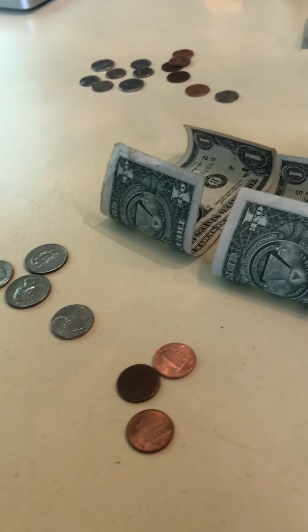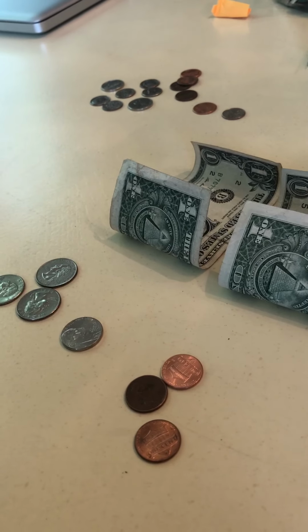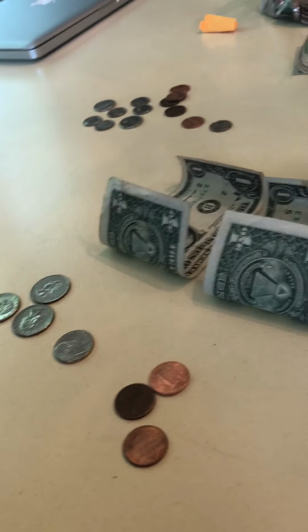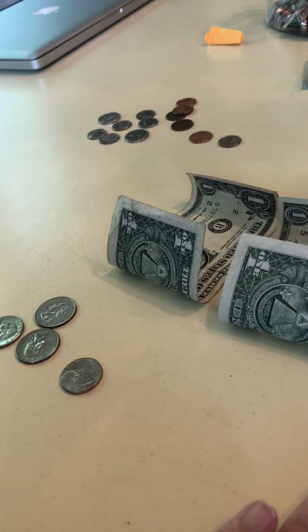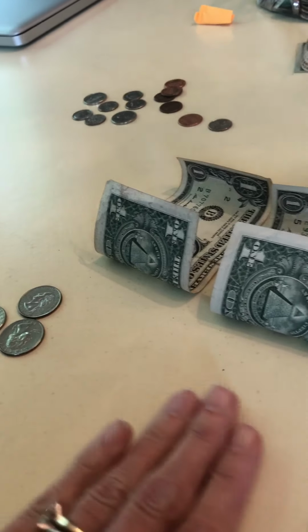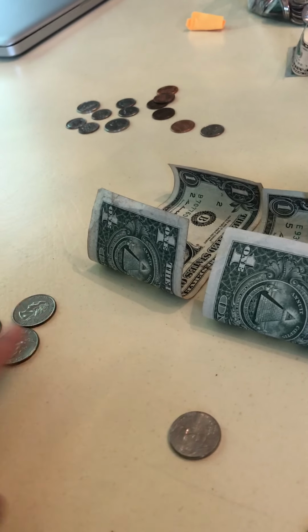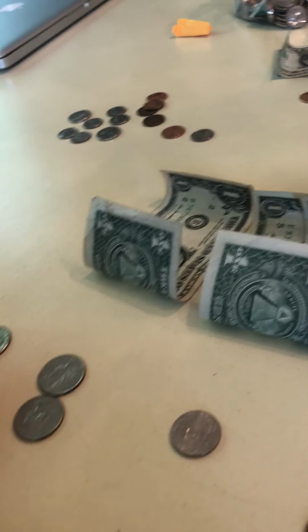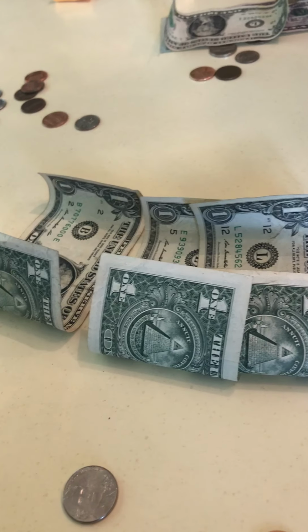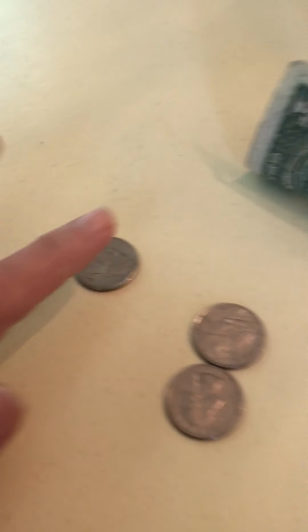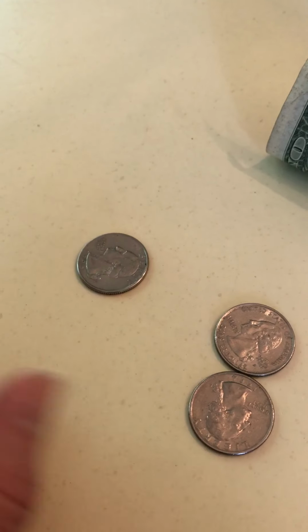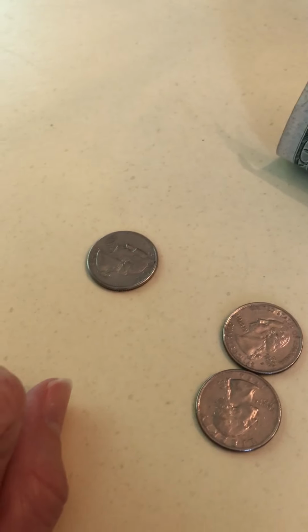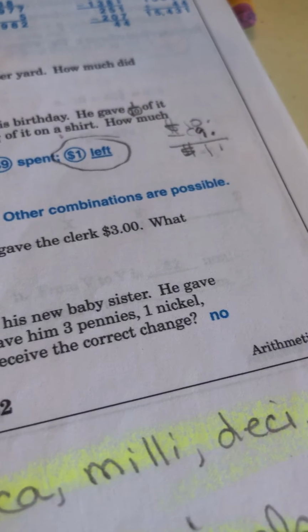Okay, it said that the clerk gave him back 3 pennies. Okay, that's right. 1 nickel. That's right. Up 2 quarters, but how many was she supposed to give back? 3. And $3 bills. So she shortchanged him the 1 quarter, didn't she? Okay, so the answer to E is no.